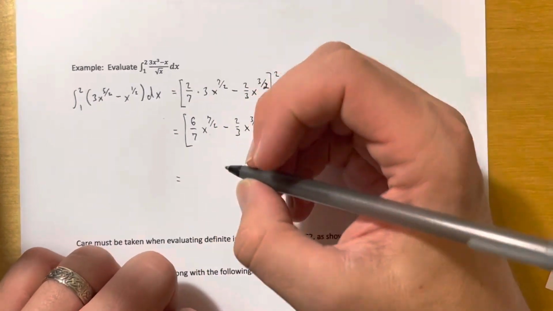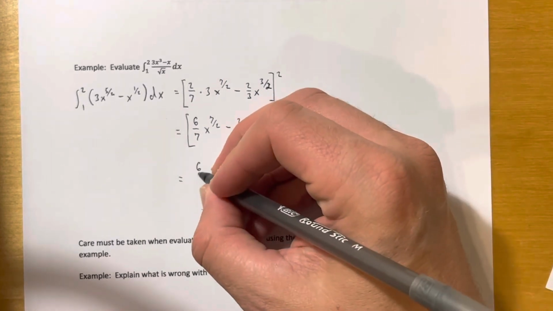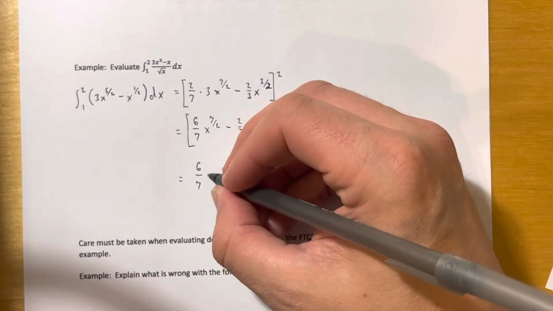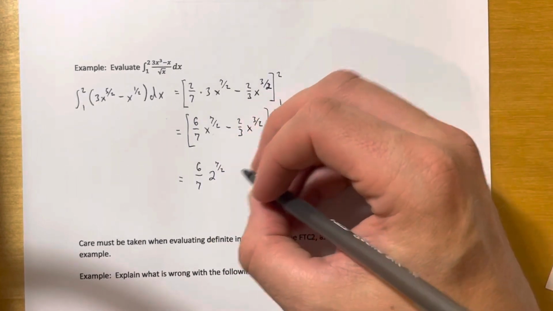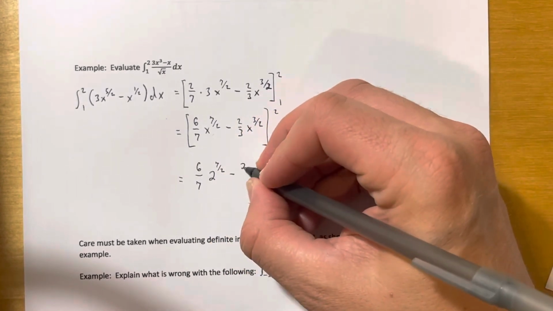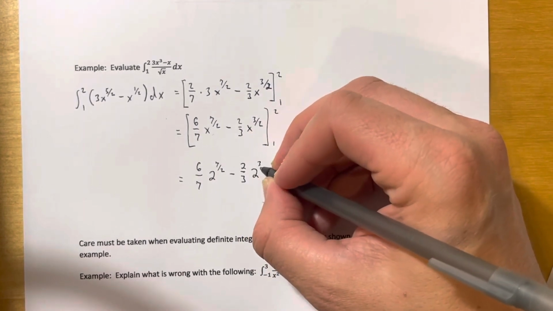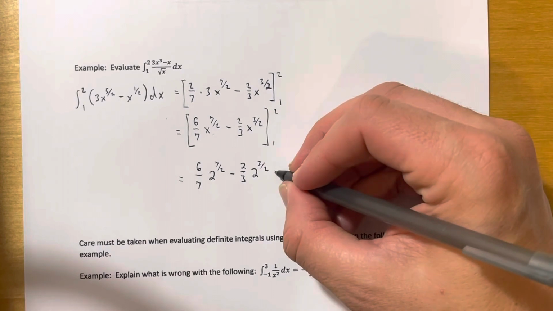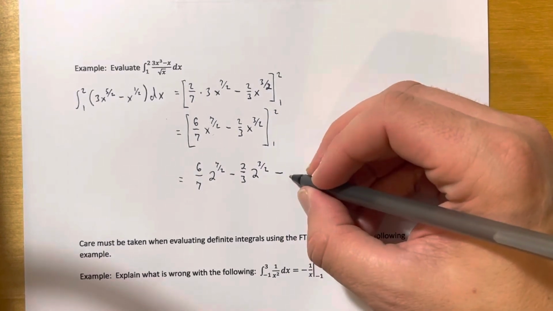So what is this equal to? Well, I start by plugging in my upper limit of integration. This is 6/7 times 2 to the 7/2 power minus 2/3 times 2 to the 3/2 power, minus, now I plug in my lower limit of integration, and you have to be careful here.